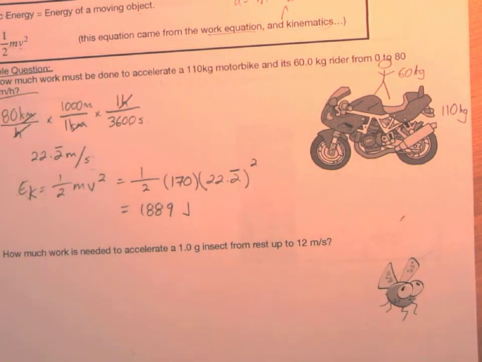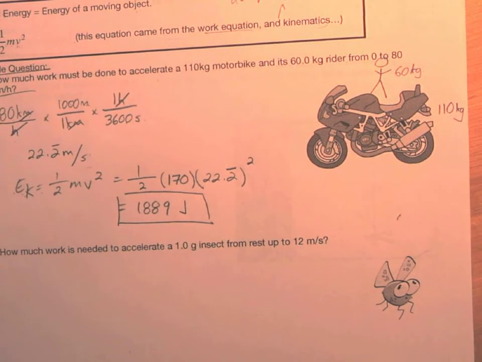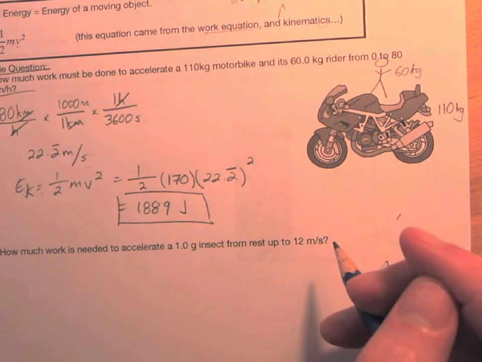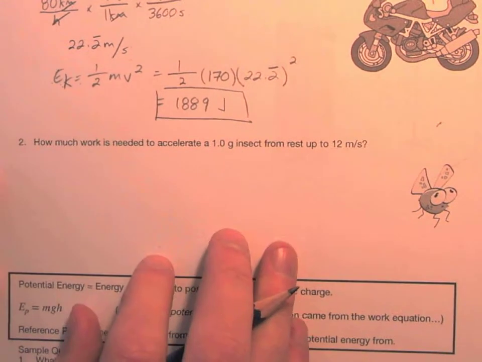But anyways, you just have to know that it's a joule. So 1889 joules of energy you must put in to get to that speed. And this is all in effect if there's no air friction or if there's no loss of energy by other means. So this is the ideal situation.